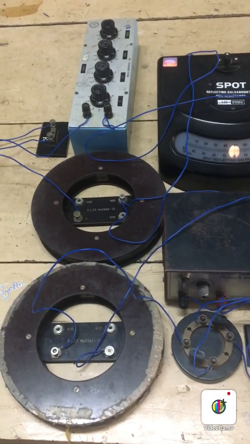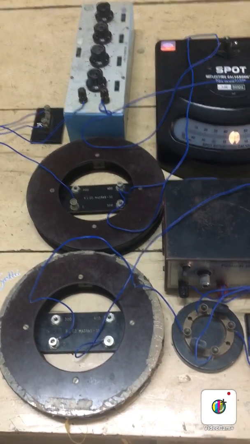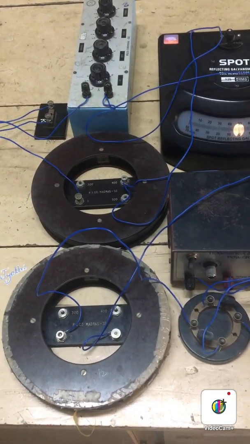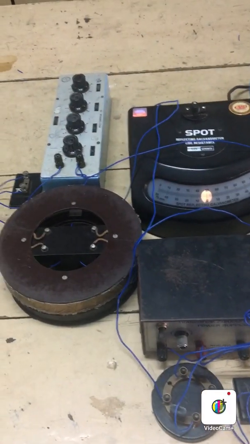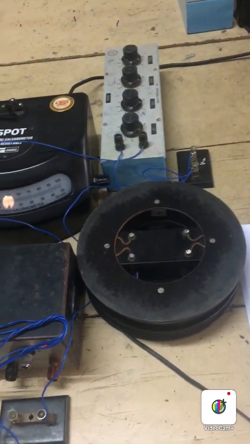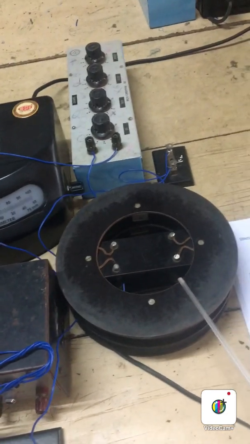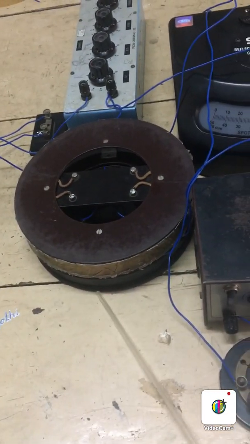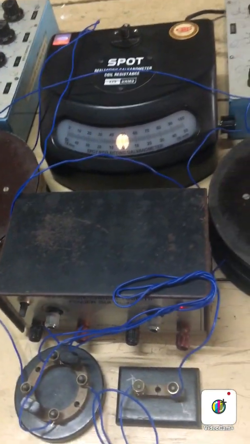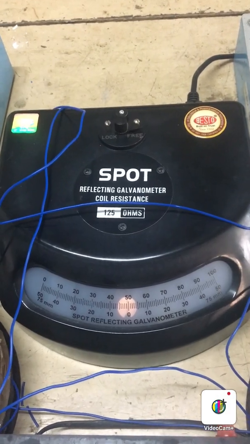To determine the ratio of mutual inductance, the secondary coil and primary coil must be paired up. It is not shown here, but the coils can be paired up like this. Bottom is the secondary coil, this is the primary coil. Similarly here, this is P1, this is S1. Initially the BG is adjusted to 0.